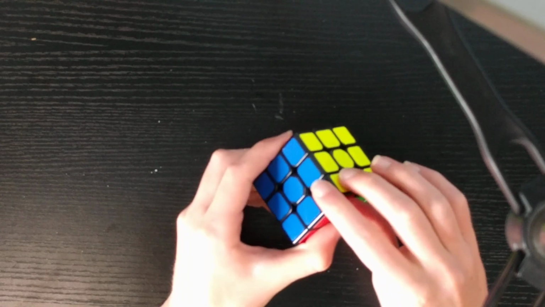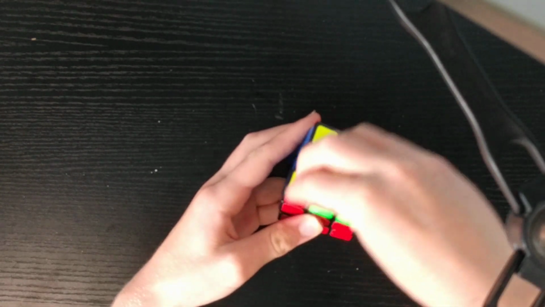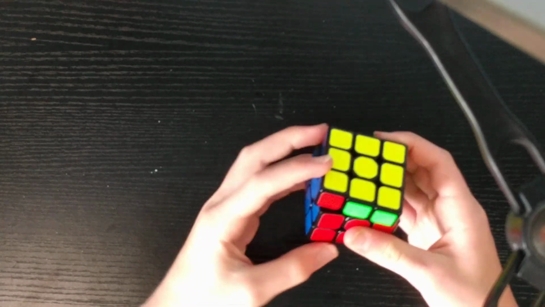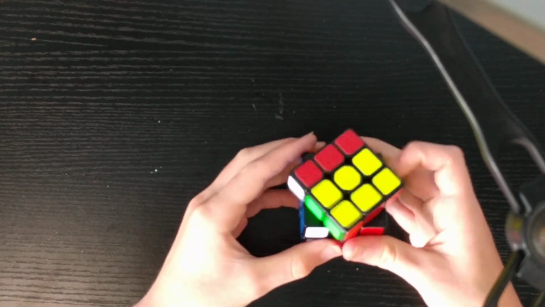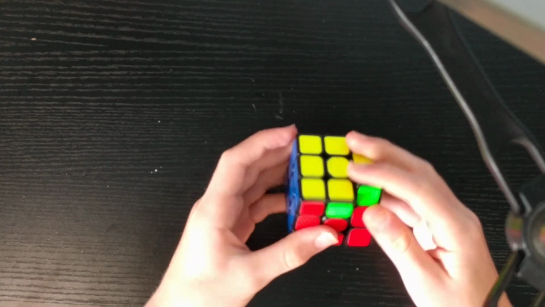Okay, the next one is a normal Jperm, where you have a block of 2 here instead of here and here, and then you have 3 here and 2 here. And so you're going to hold the two corners on the left and do this. Oh wait, on the left. Yeah.